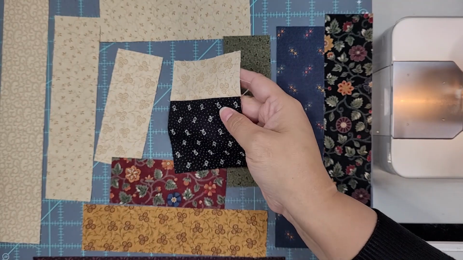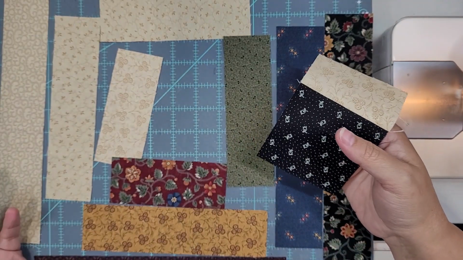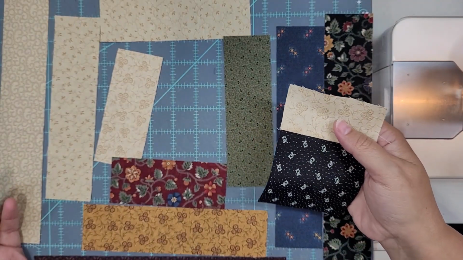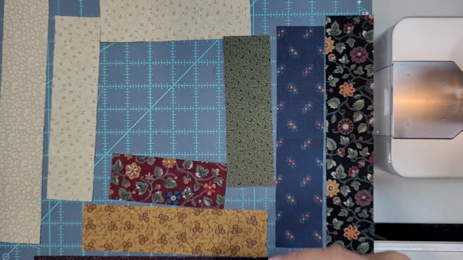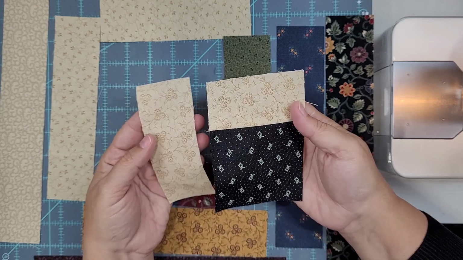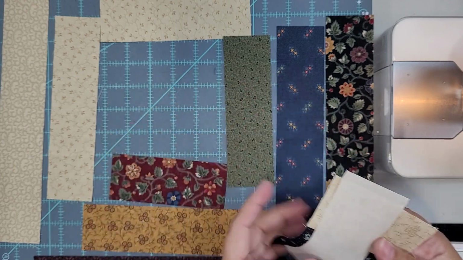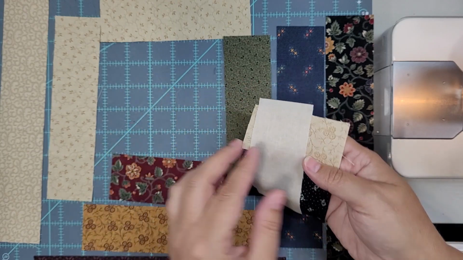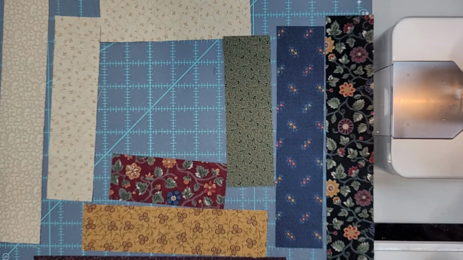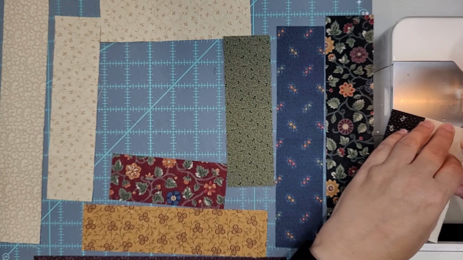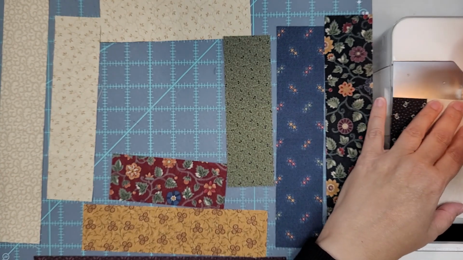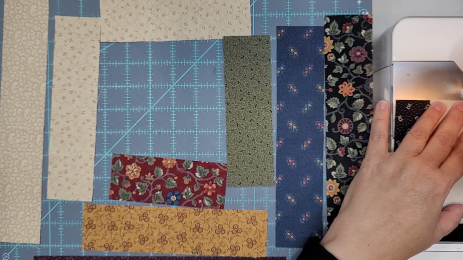So there's my first piece. And because I have everything pre-cut at this point, I don't need rulers or rotary cutters. I just need my iron and my magic juice. And I'm going to add the next piece, which is a 2 inch by 5 inch piece, onto the left side of this guy here. We're going counterclockwise for this one.